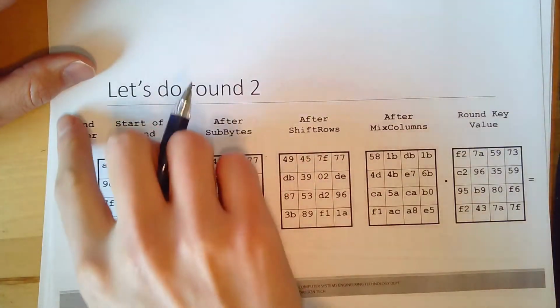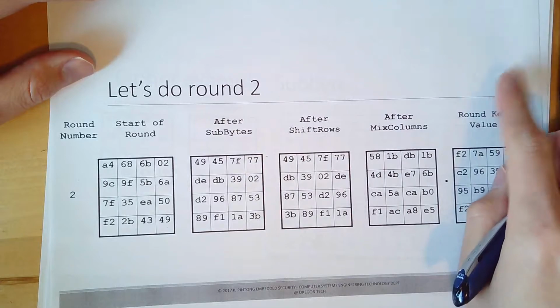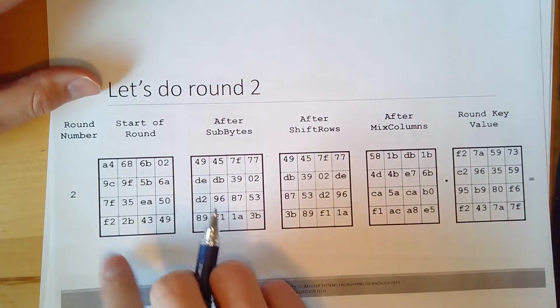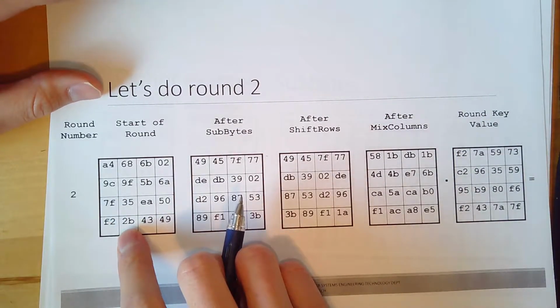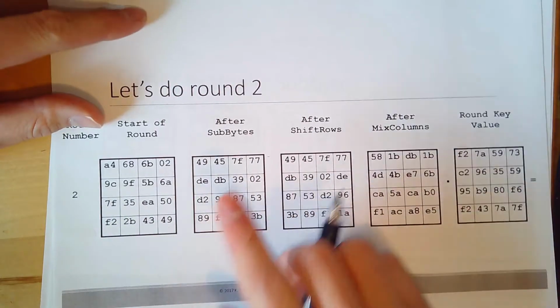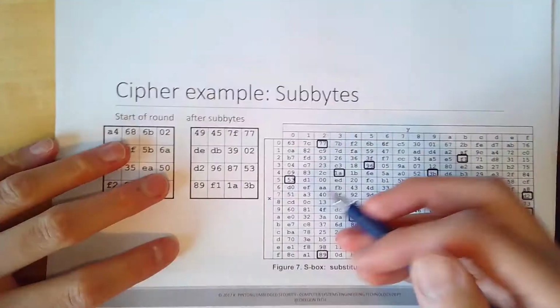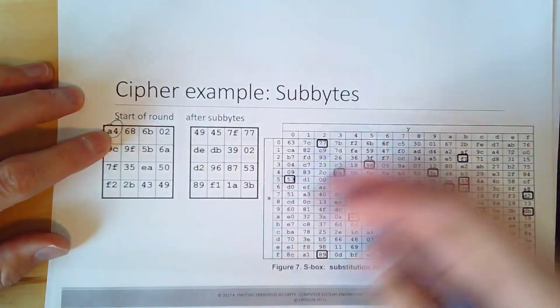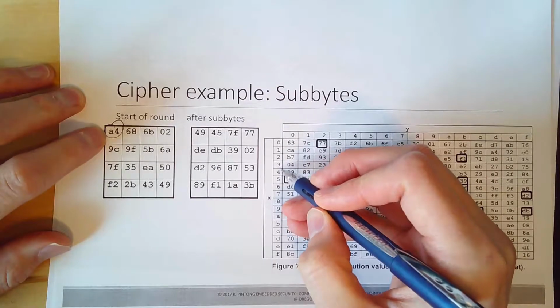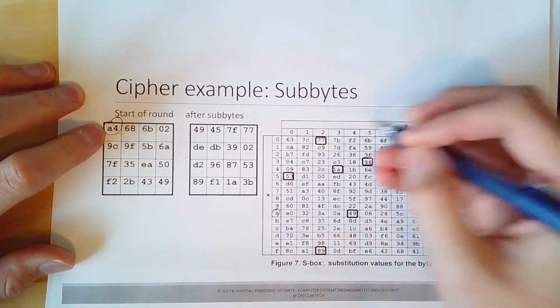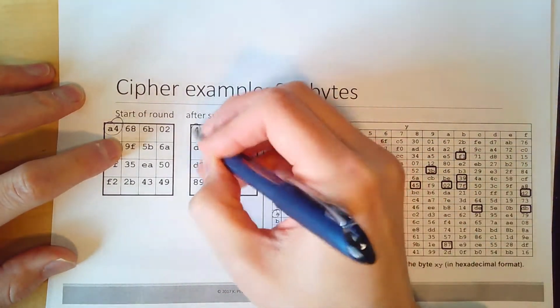So let's say we did the first round, get the second round. We've added round key. We're left with this value here. The first thing you do is essentially do SubBytes. SubBytes is pretty straightforward. For SubBytes, we take A4 and we look at the substitution table. We look up A4 and we're left with 49, so we'll replace it with 49.